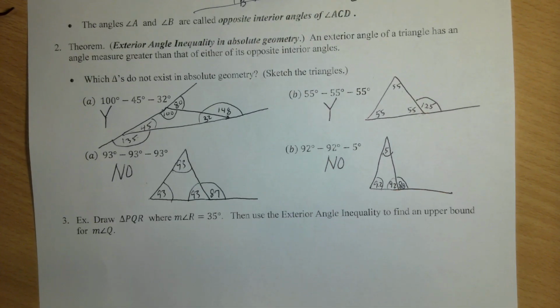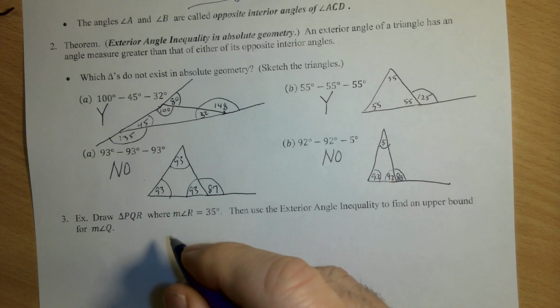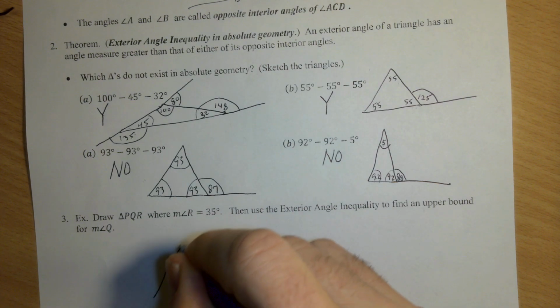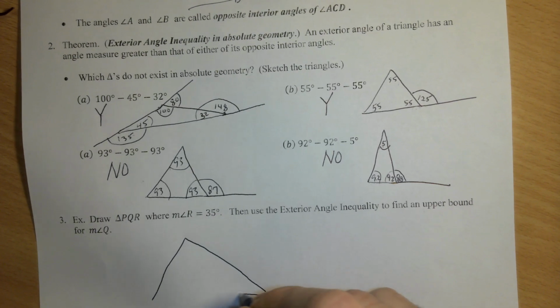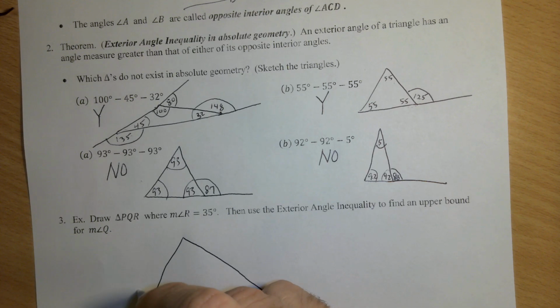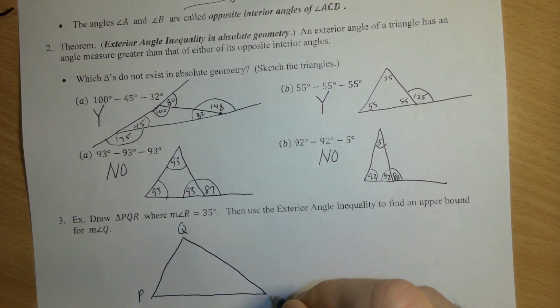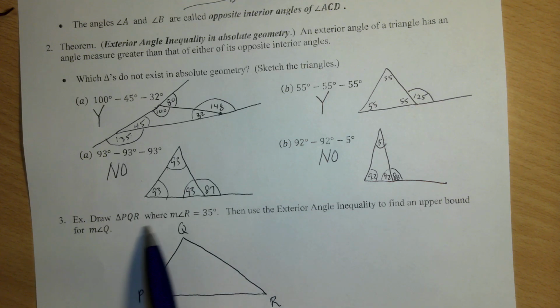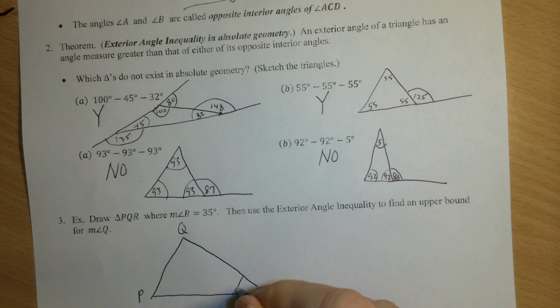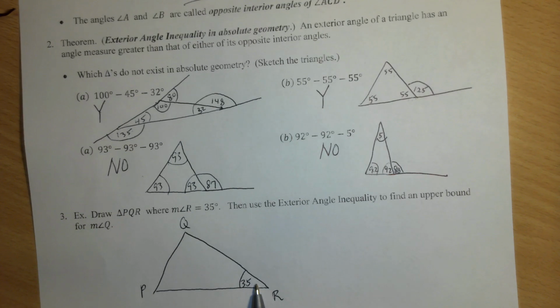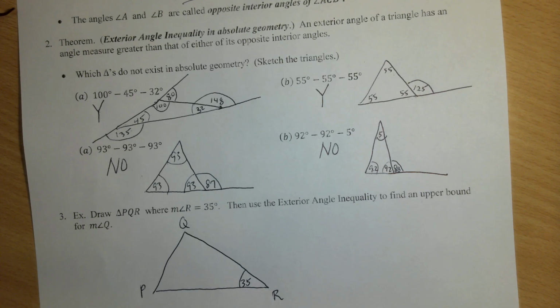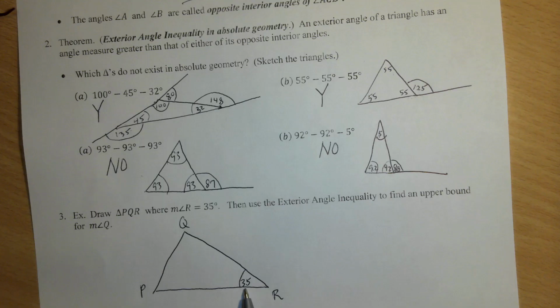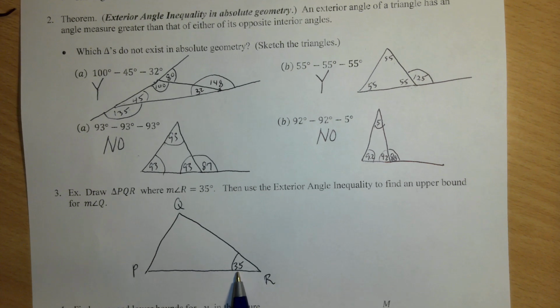In the next example, we're going to draw a triangle PQR where the measure of angle R is 35 degrees. Not too bad. I probably drew it a little bit bigger than that, but you trust the numbers. That's 35 degrees.